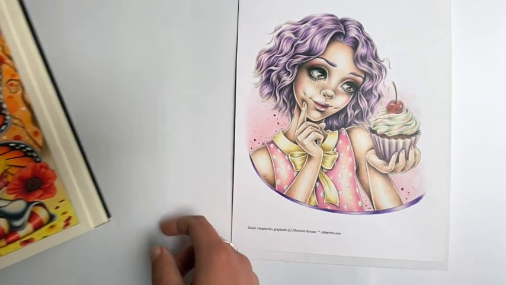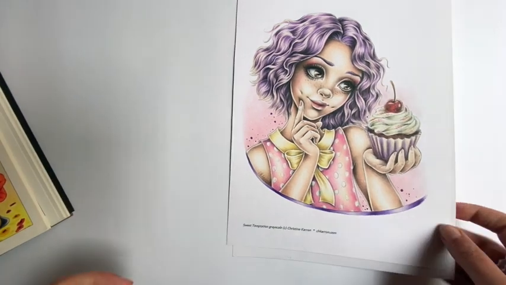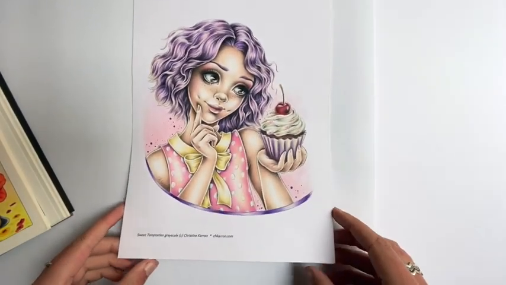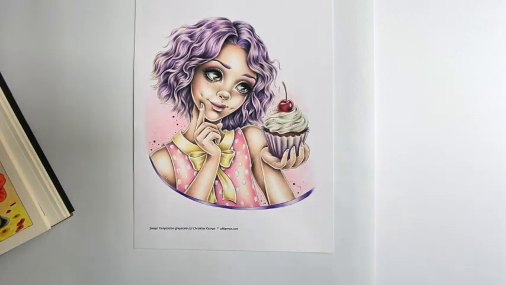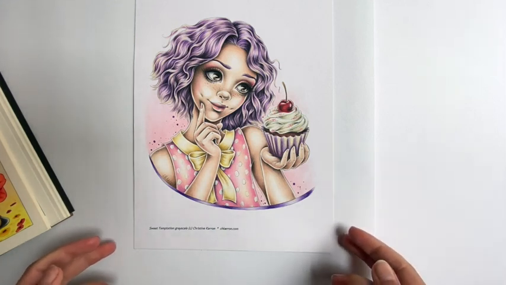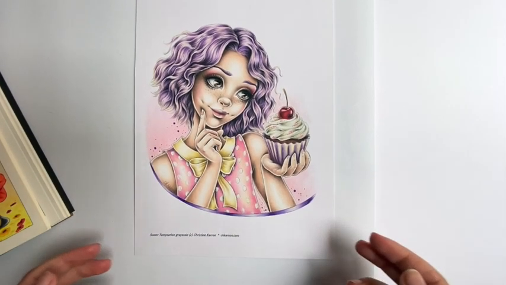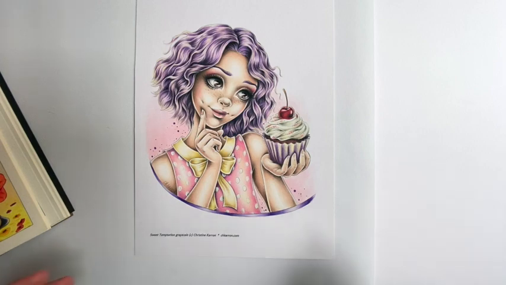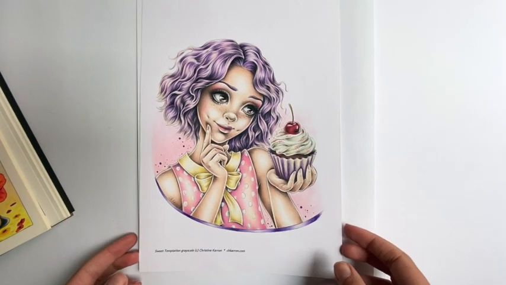So I've picked out a couple. This I thought would be a good one to start with. This is by Christine Karen. This is the freebie she gave us when she hit 5,000 followers on Facebook. I can't quite remember the exact numbers. But I think it's a really good example of how I love limited colour palettes.